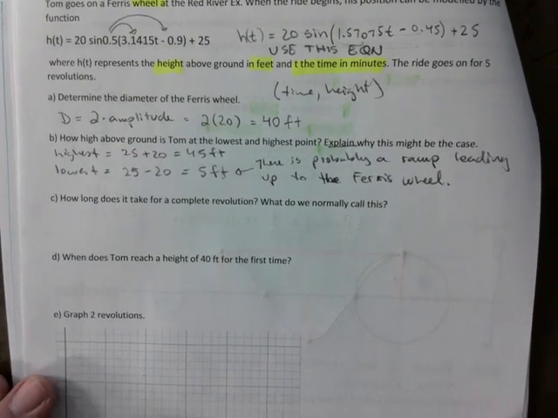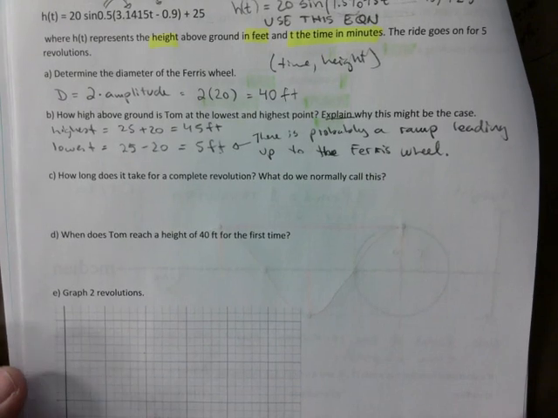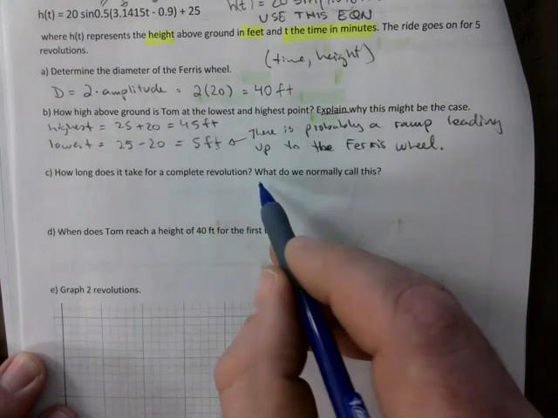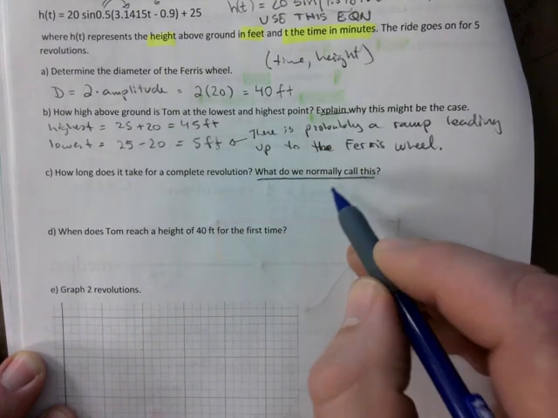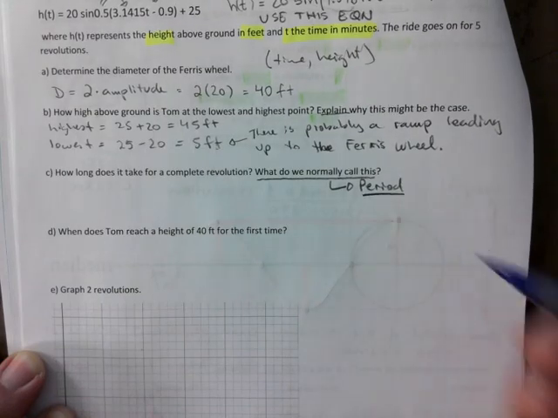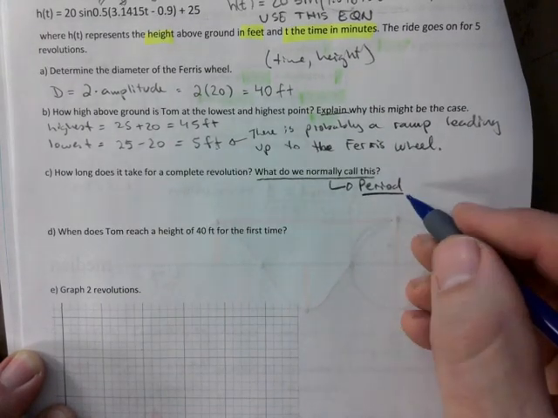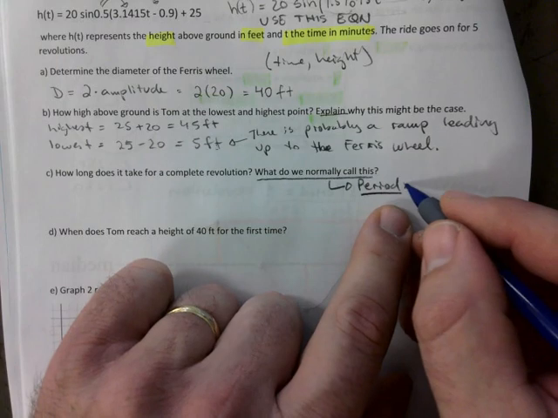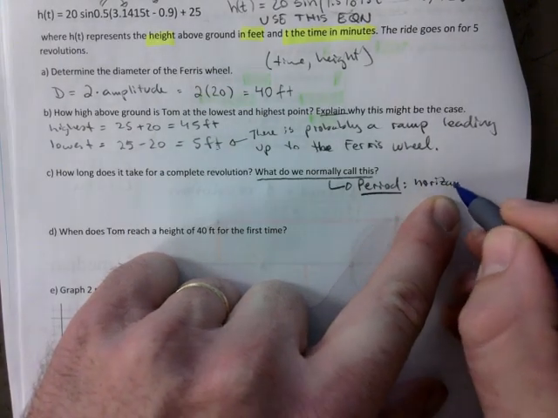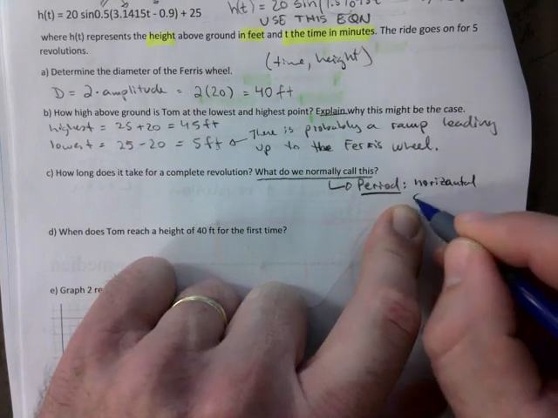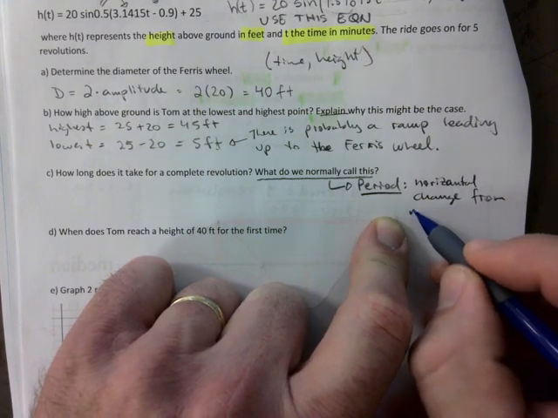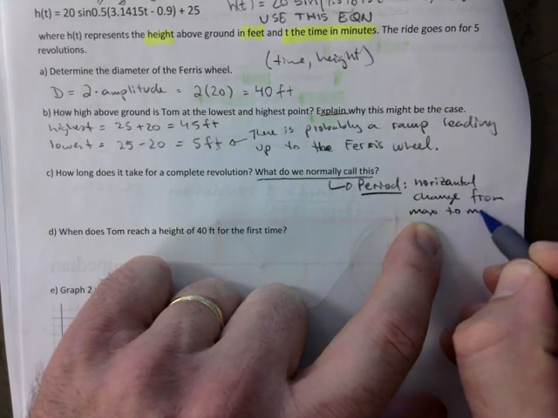But there it is. How long does it take to complete a complete revolution? What do we normally call this? Let's answer this first. This is the period. We know that as the period. It's really the horizontal change from max to max or min to min.